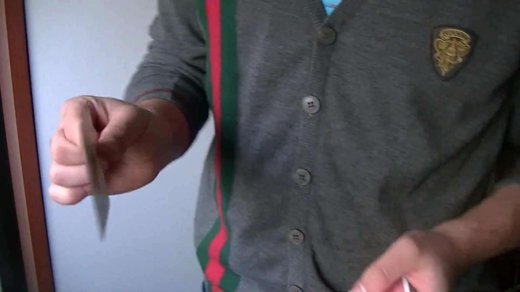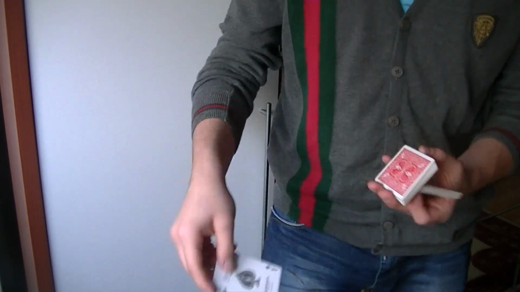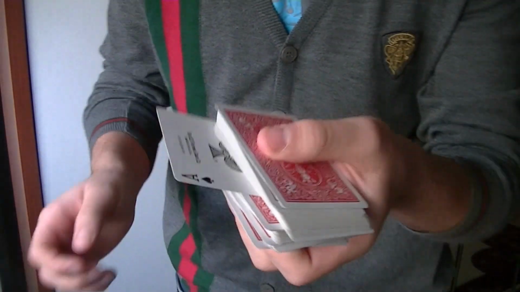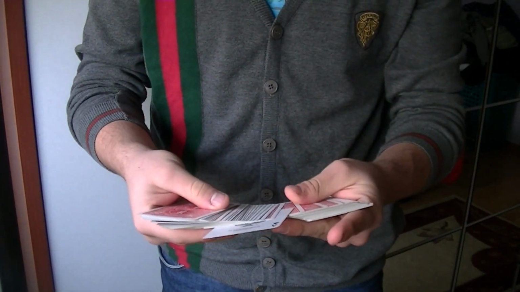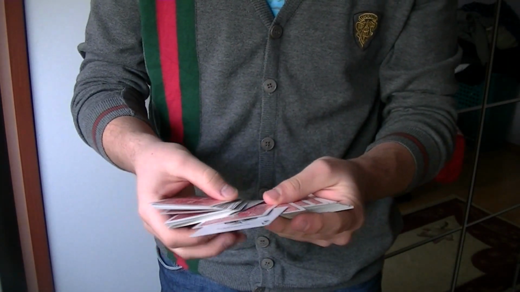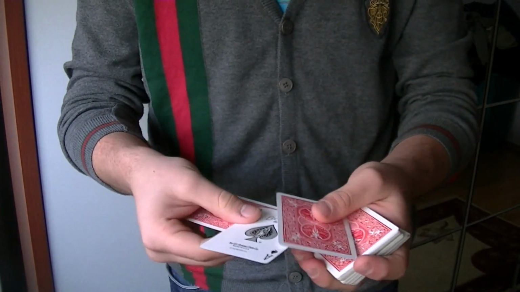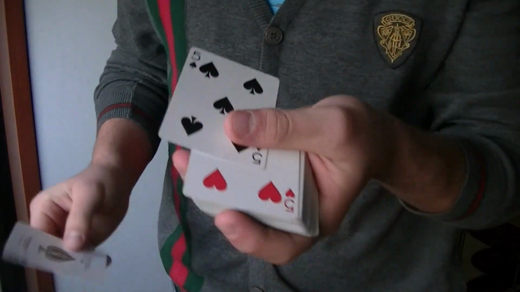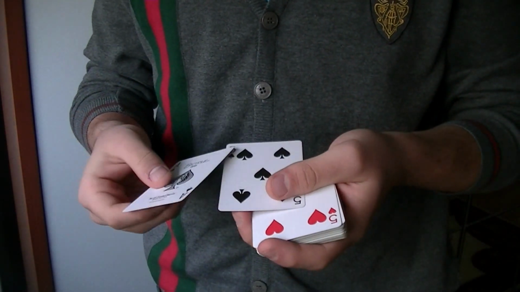Now, do you know how I'm going to use it? No? Okay, please watch. I'm just going to take the ace of spades and catch it in the middle of the pack, right over here. And if I spread the pack, you can see that there is one card underneath and one card above the ace of spades, which is very logical. And if I just flip them over, you can see that both of these cards are your selections, the 5 of hearts and the 5 of spades.